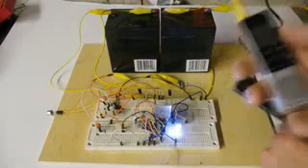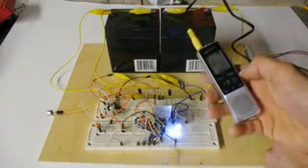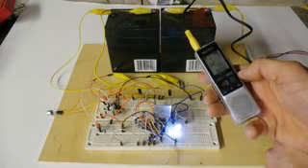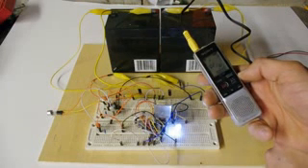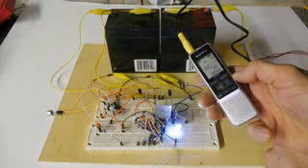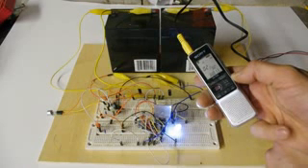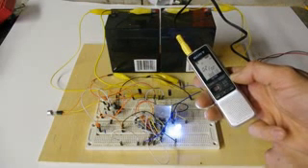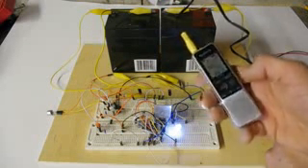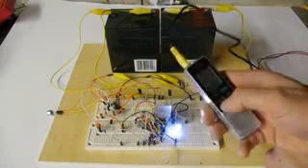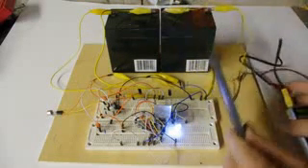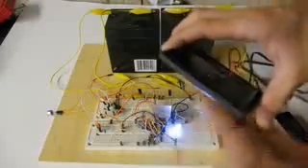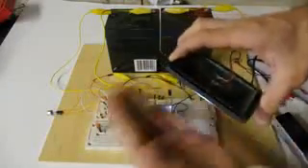And when we play it back, what you are hearing is sound that's actually coming from this LED. It's coming from light.